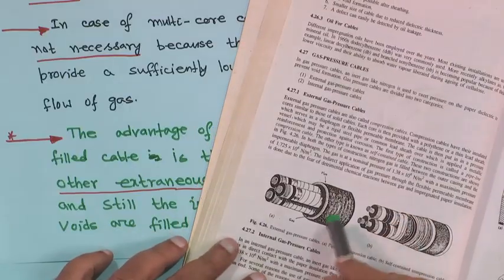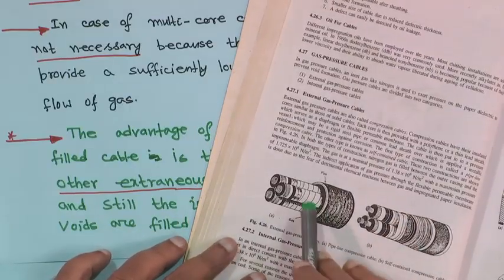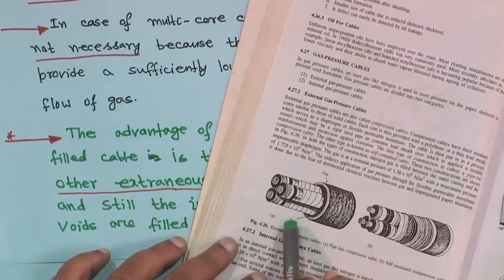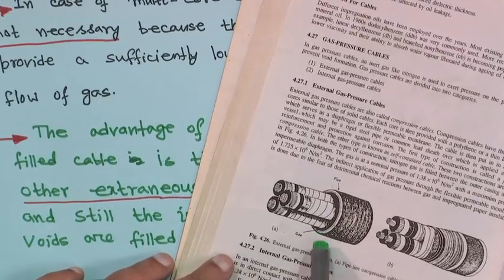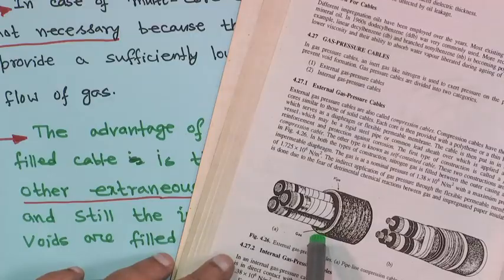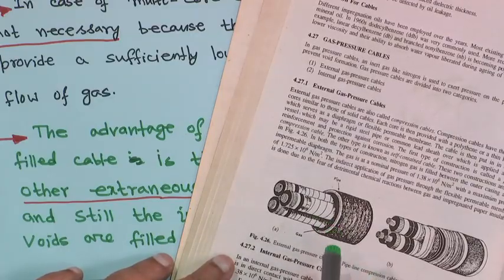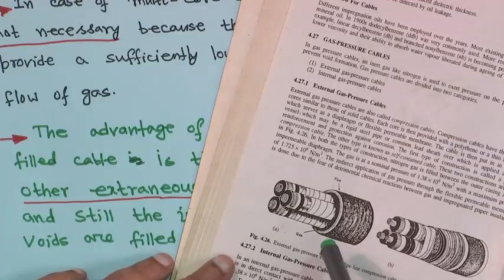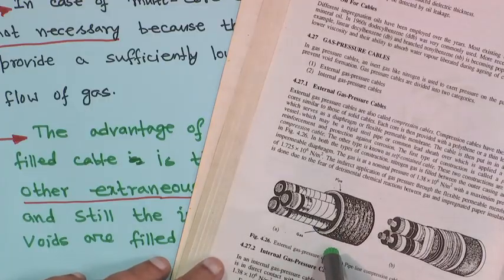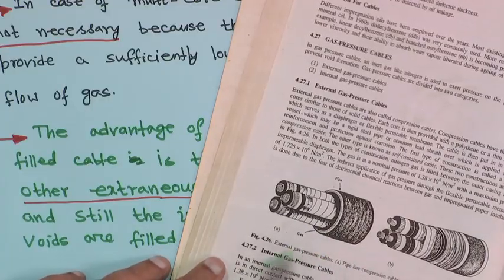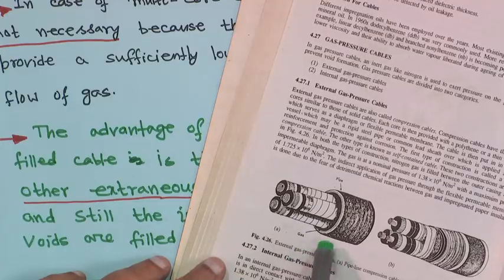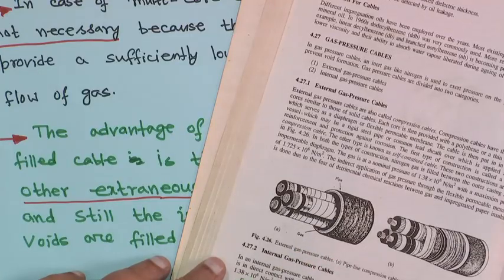I have no diagram here for these external gas pressure cables. From the diagram you cannot make out, but some clearance will be there for the gas, right, and if any void forms anywhere, this gas will take the place of the void at high pressure. So, there is no chance of breakdown. This is the gas pressure cable, that is external gas pressure cables, right.